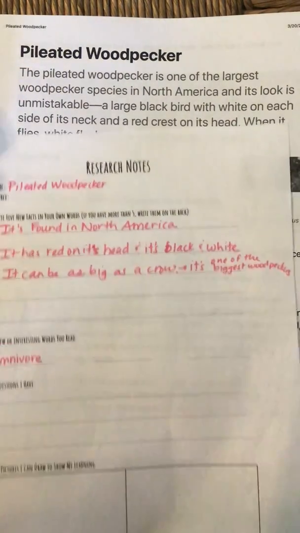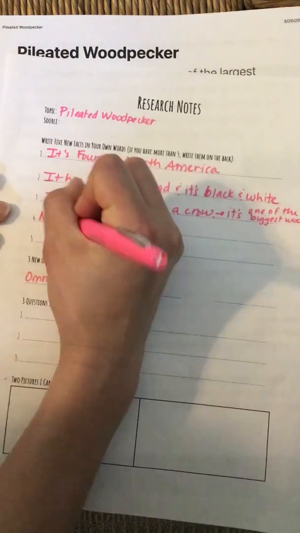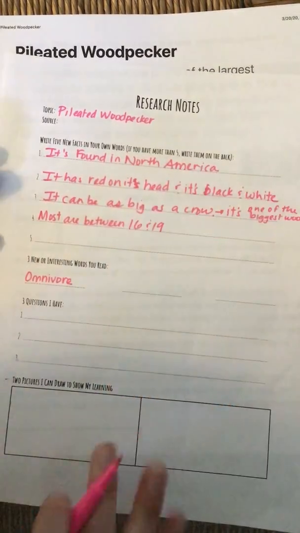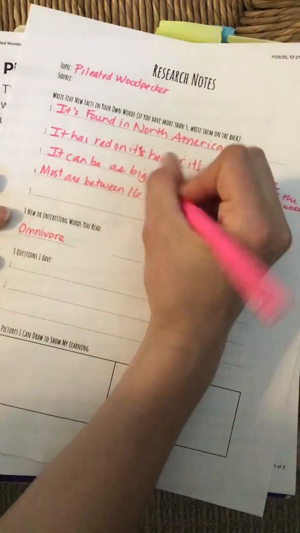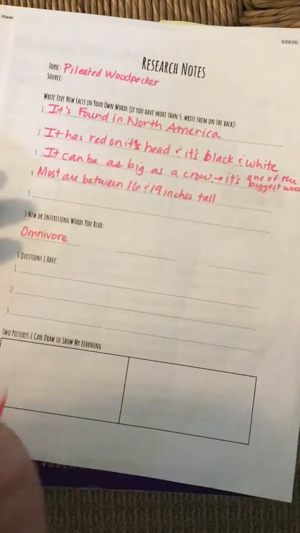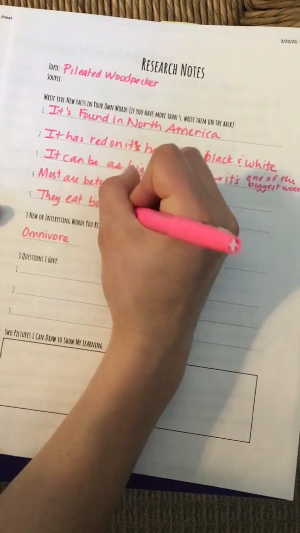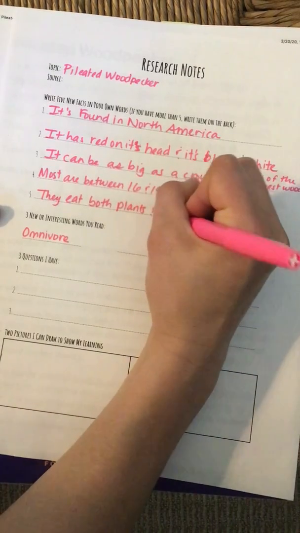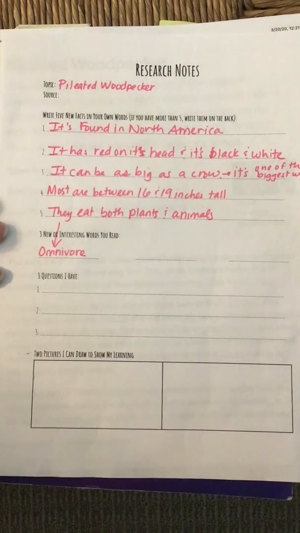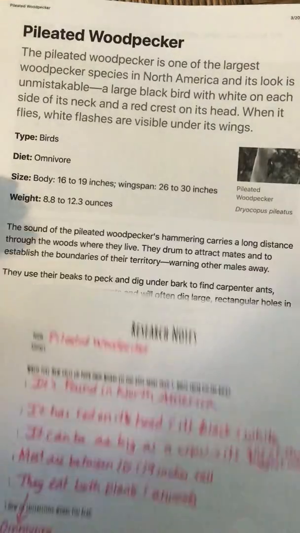So when there's numbers, I usually have to keep sneaking back to look at it. So I can see, I could say most are between 16 and 19 inches tall. And that might just be the only thing I include. I am also going to include they eat both plants and animals. I got that from this word, omnivore. Omnivore means you eat both plants and animals. We are omnivores. We eat both plants and animals. All right, I'm going to keep going.